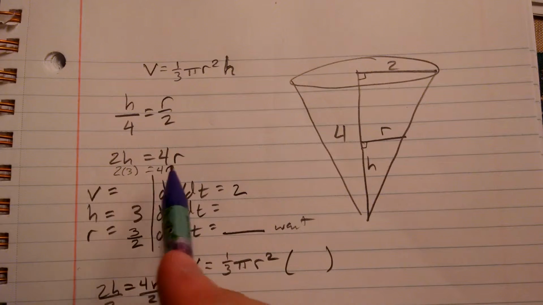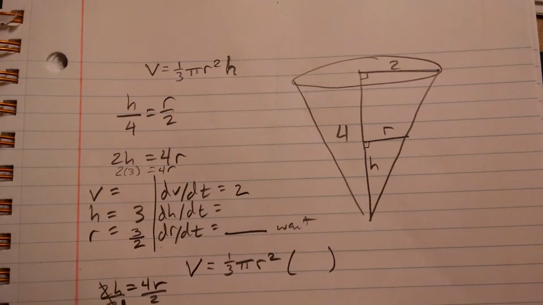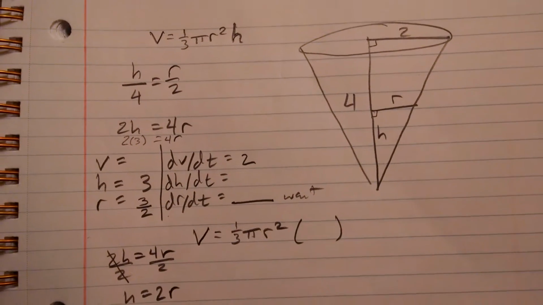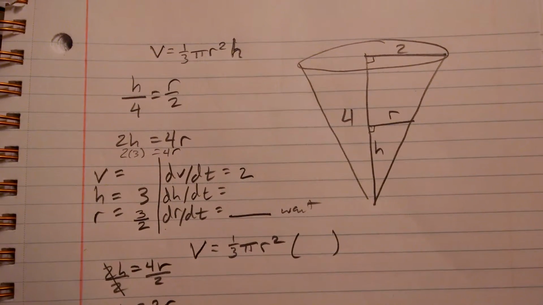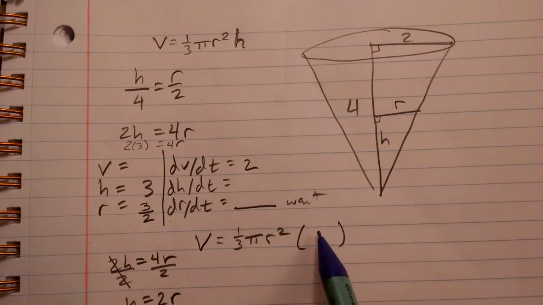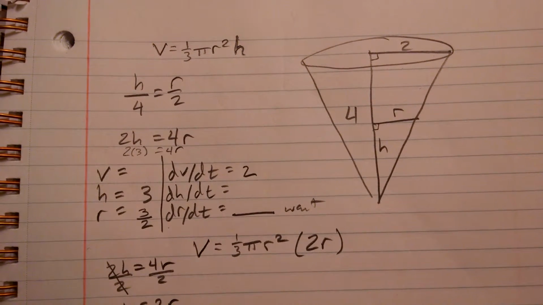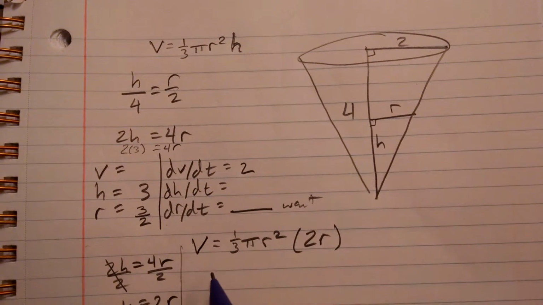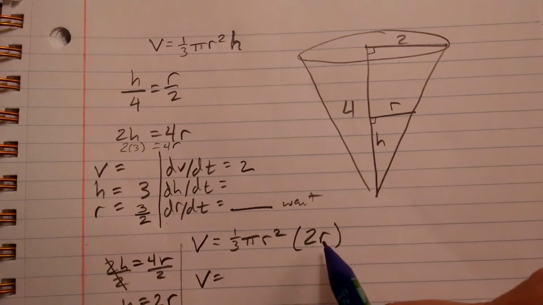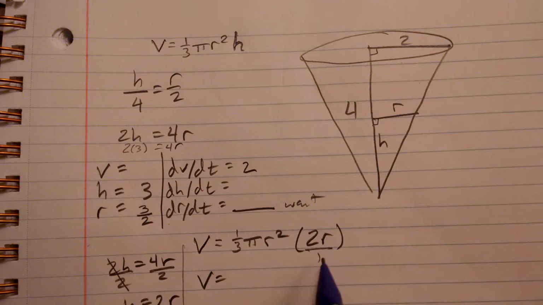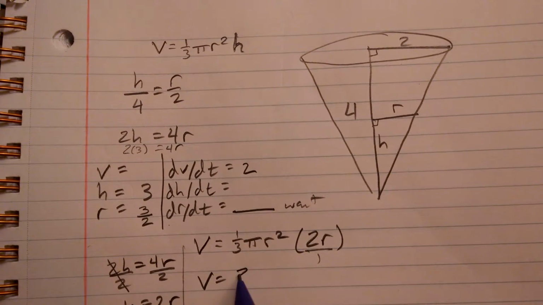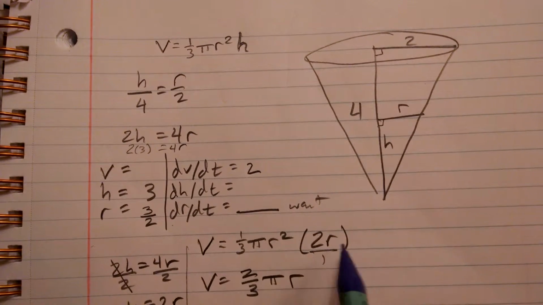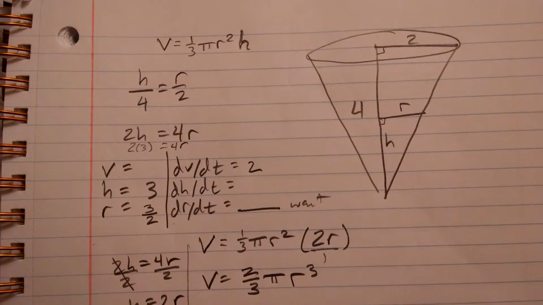I ran out of space there. I should have put it there. I'm sorry. You know that h is equal to 2r. So I can put 2r in for h. If I simplify that, I get that V is equal to, now this 2 is all over 1, I'm going to bring this 2 over here and say 2/3 pi r squared times another r, that's r cubed.